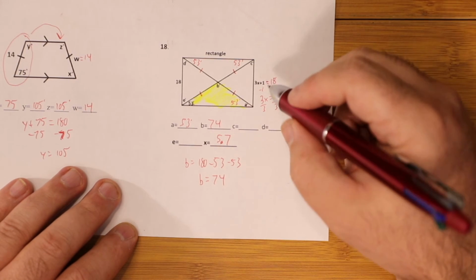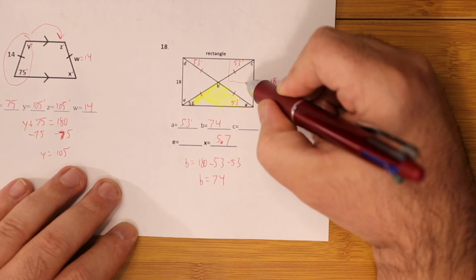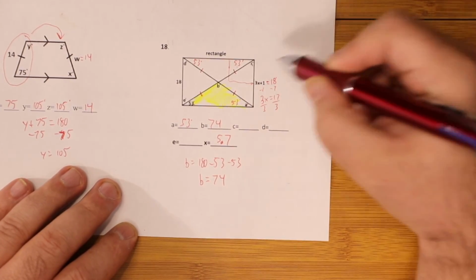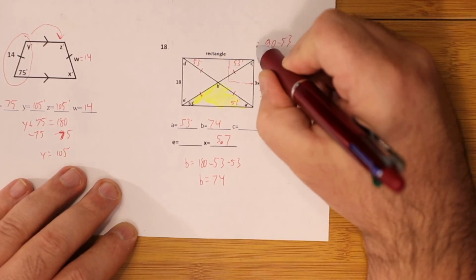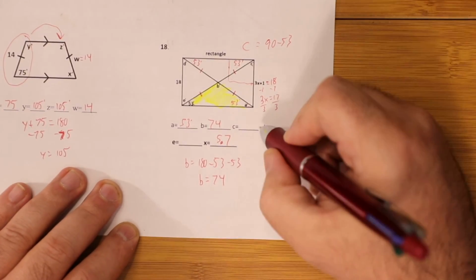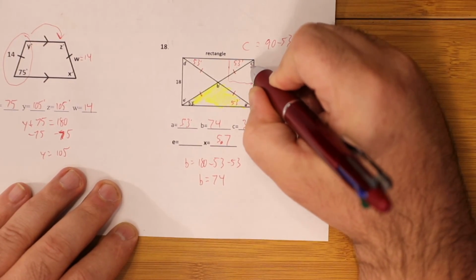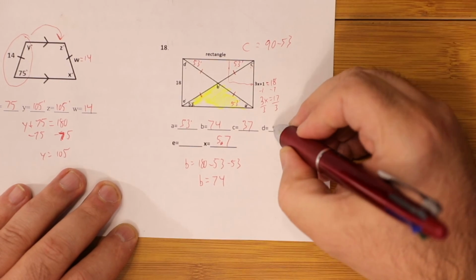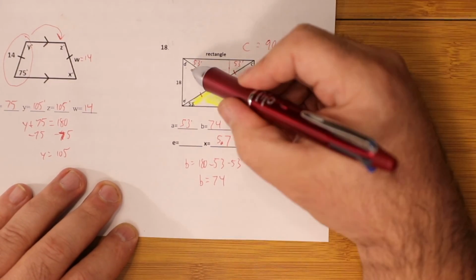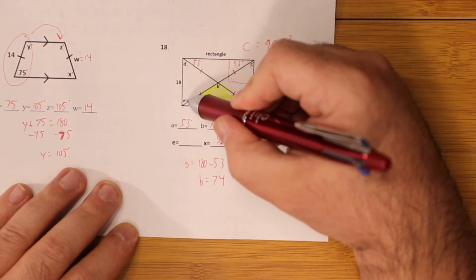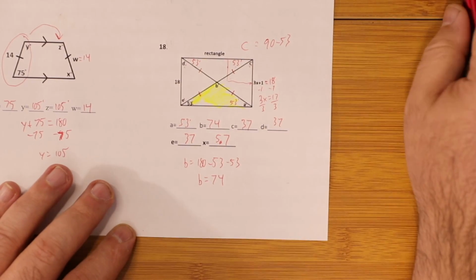For C, it's right here. These two angles add up to 90 degrees. So 90 minus 53 will leave you with what C is, which is 37. And now that we know this is 37 over here, we can mirror that across. D also has to be 37. And since we know this one, we can mirror that across. E is also 37. And that's the review.